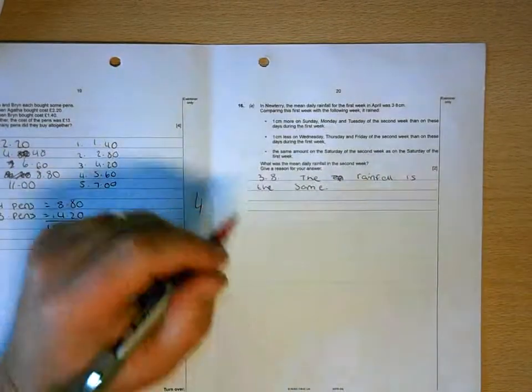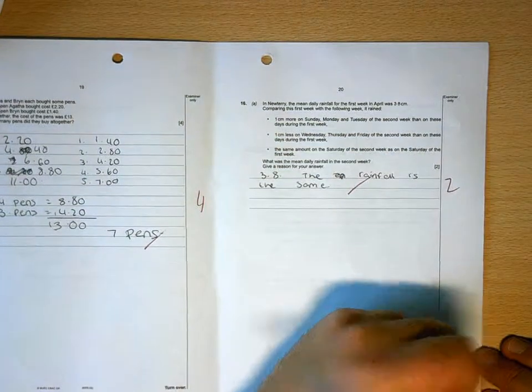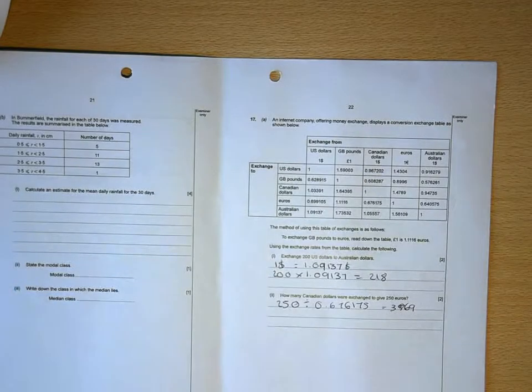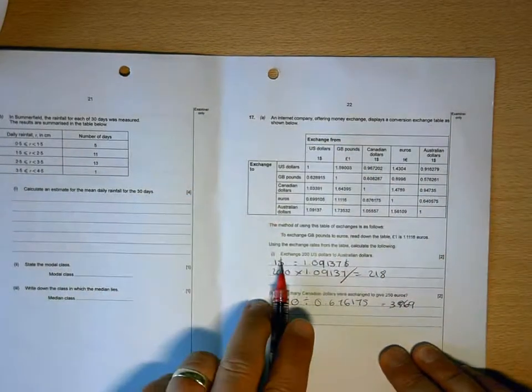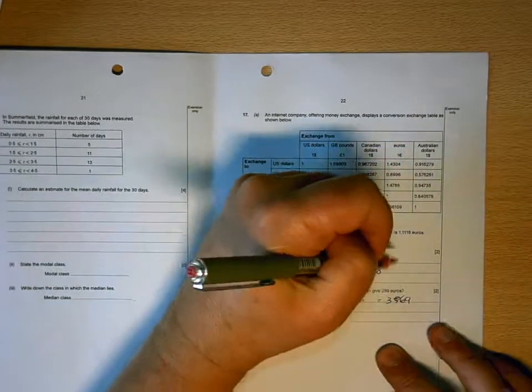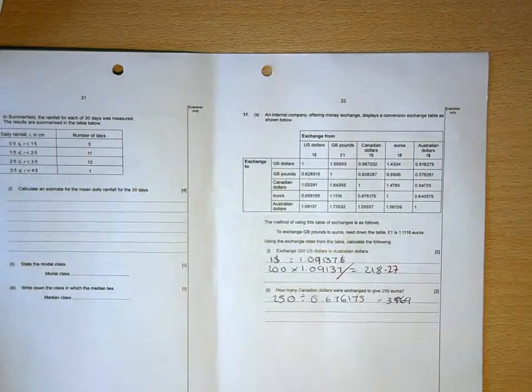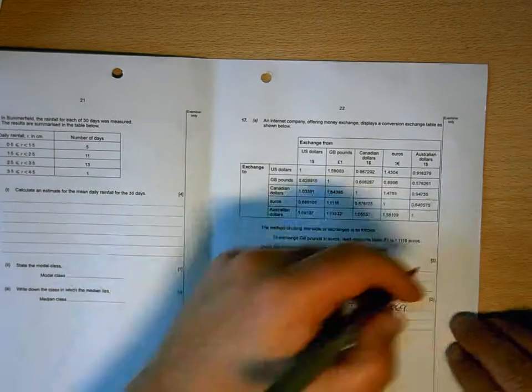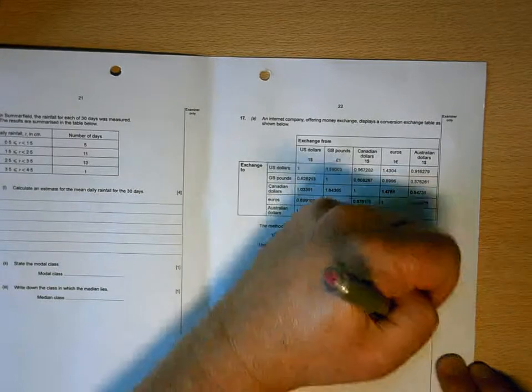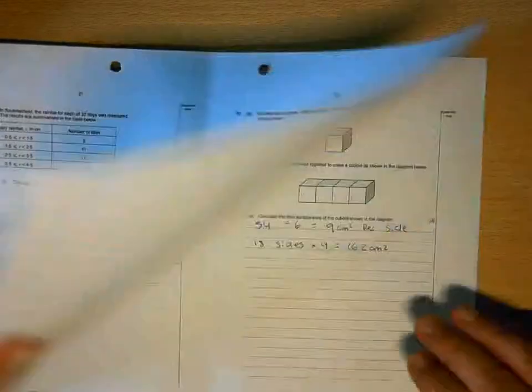7 pens is right. The rainfall stays the same. Excellent. Good strong finish here. 218 pound is right, but you should be giving that to 2 decimal places. Let me just check the mark scheme for that. 17. Yep, you'll actually get both marks for that, and that one as well. So there's another 4 marks.